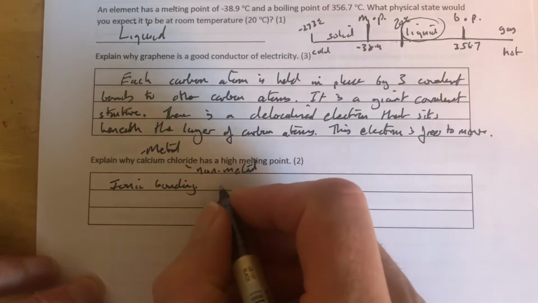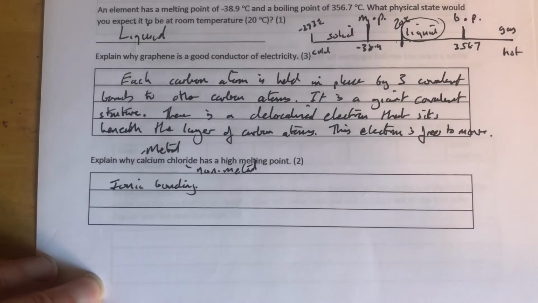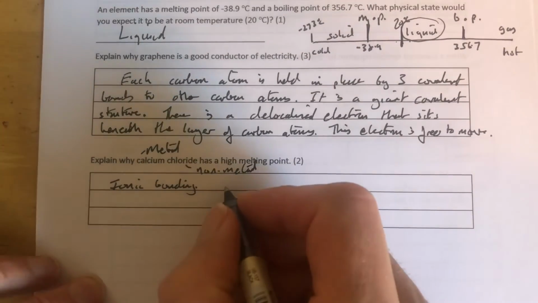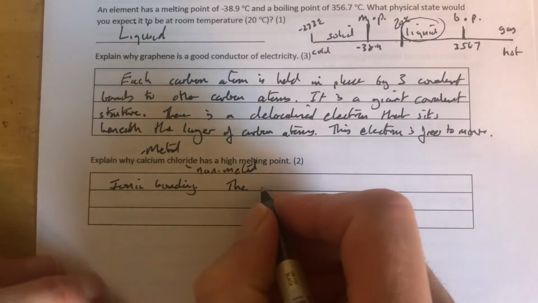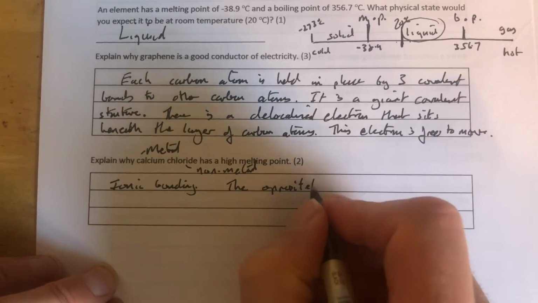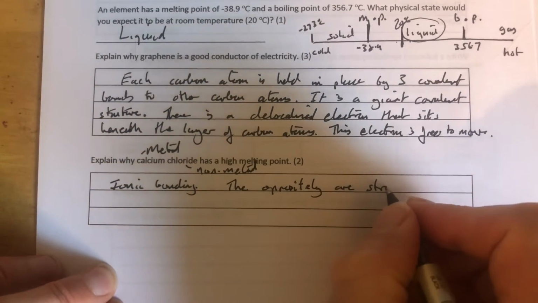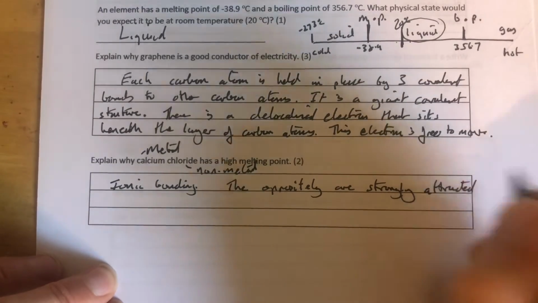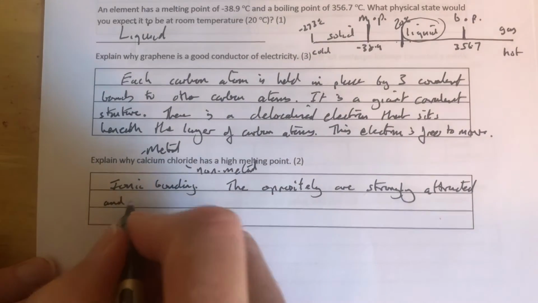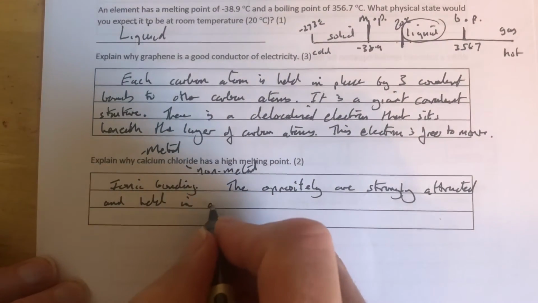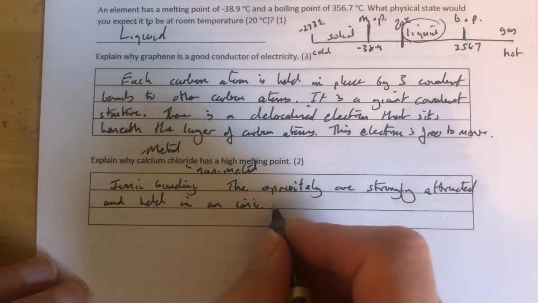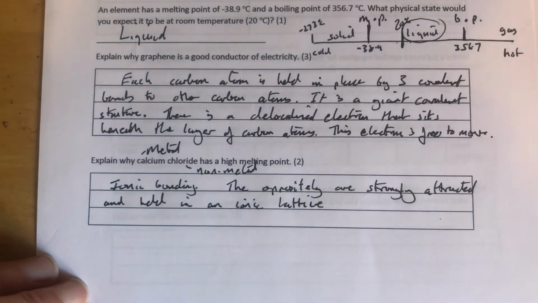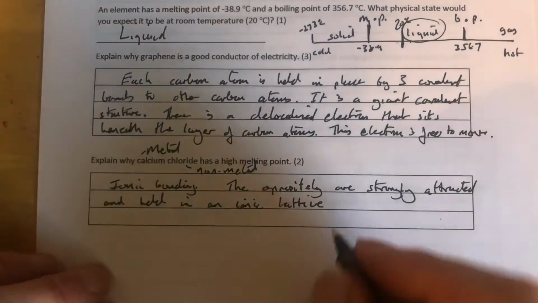So in ionic bonding, we have literally billions of calcium ions and billions of chloride ions. And in ionic bonding, the oppositely charged ions are strongly attracted. So opposites attract. Strongly attracted and held in what we call an ionic lattice. An ionic lattice is a regular arrangement of positive and negative ions all lined up. They're held strongly in place.